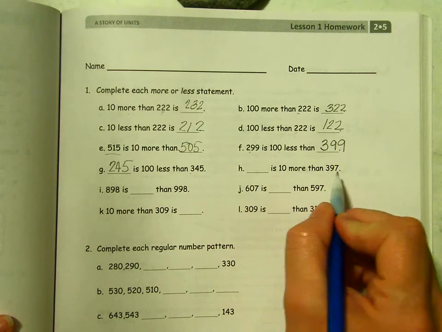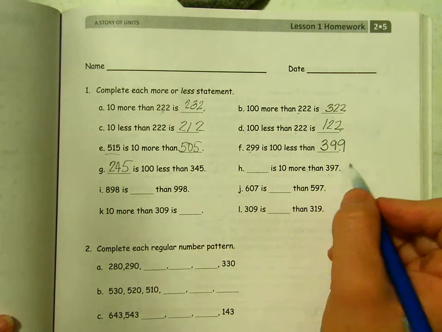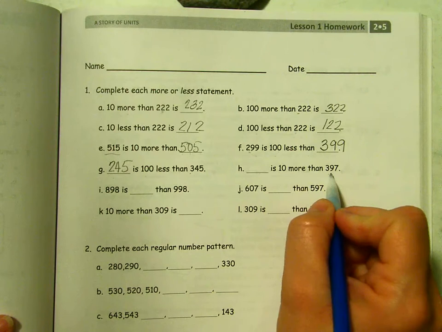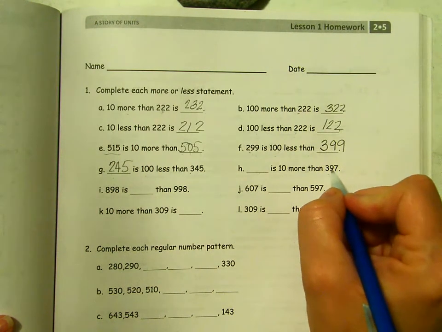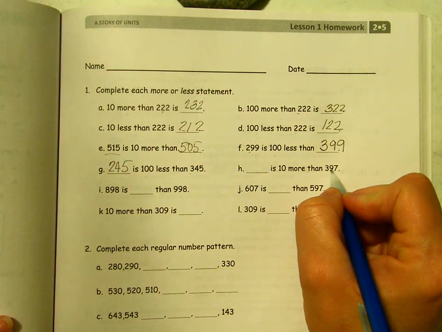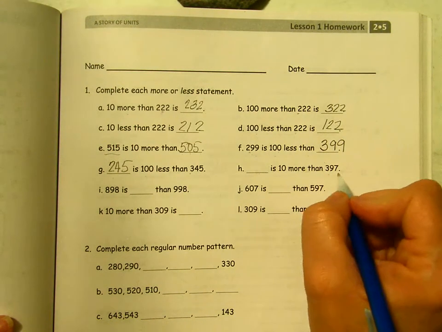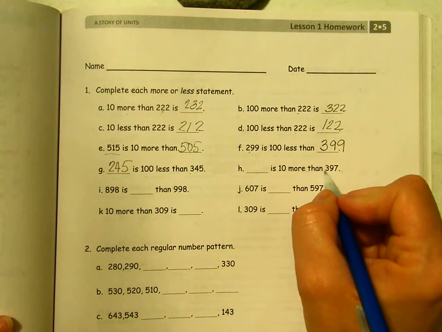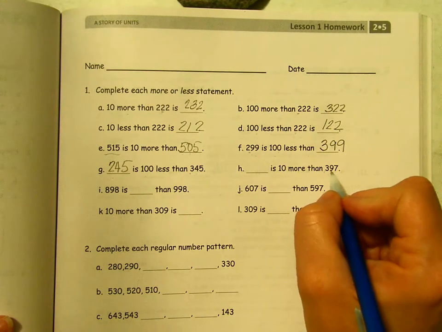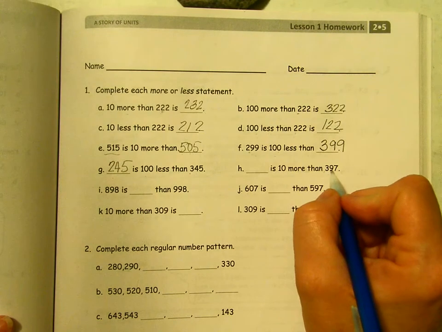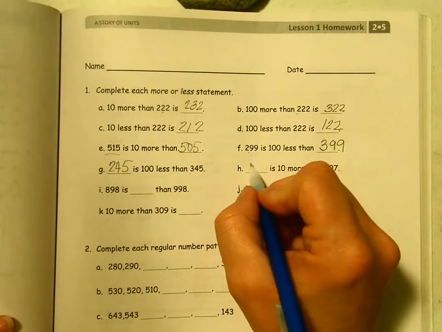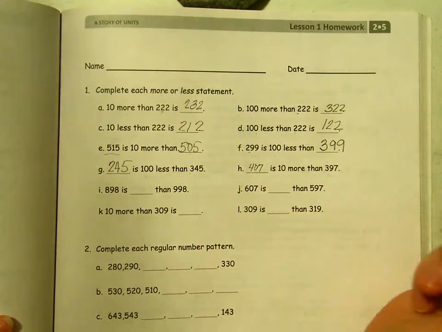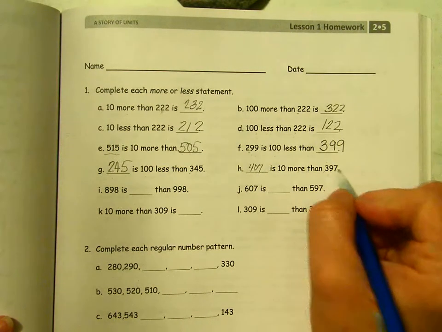Something is 10 more than 397. So 10 more than 397 means I'm going to be putting one more 10 here. Oh, if I put another 10 here, I'll have a group of 10. And then I'm going to need to bundle it and compose it, turn it into 100. So 10 more than 397, we would be bundling, we would have one more 100 and 0 tens. So it would be 407. We're adding 10 to this.